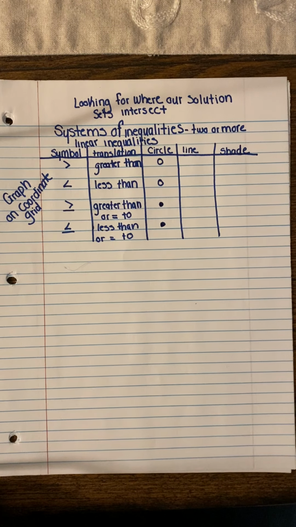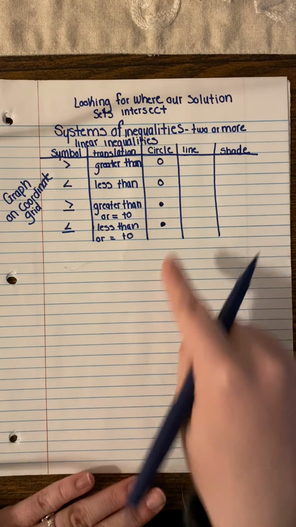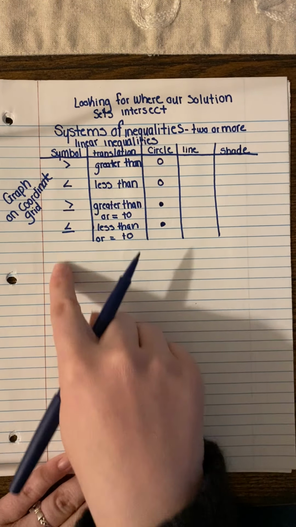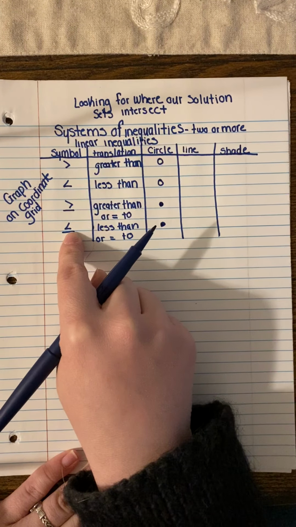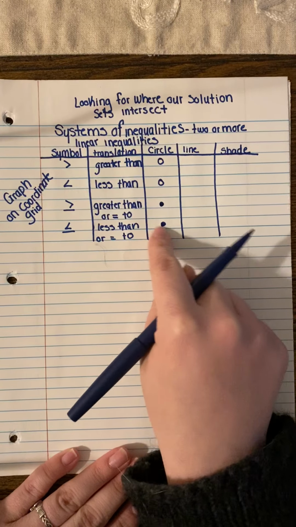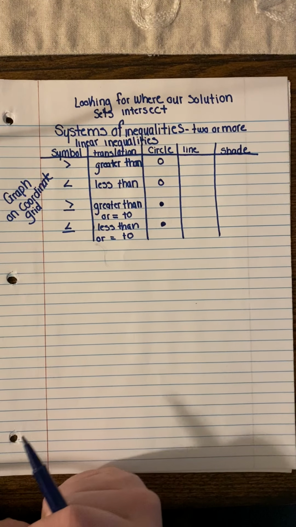So if it does not have a greater than or equal to or less than or equal to symbol, it's open. If it does, it is closed. I always like to think it takes more ink to make this kind of symbol than it does this one. So I need more ink when I'm making it circle. That's one way I think of it, okay?